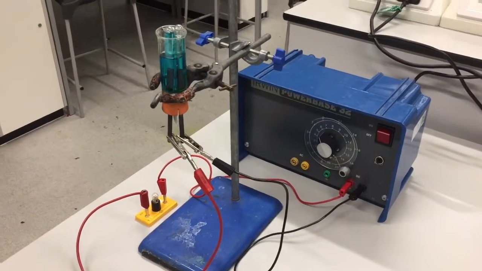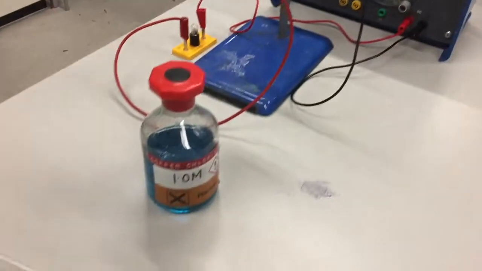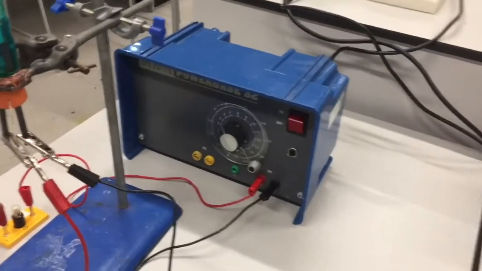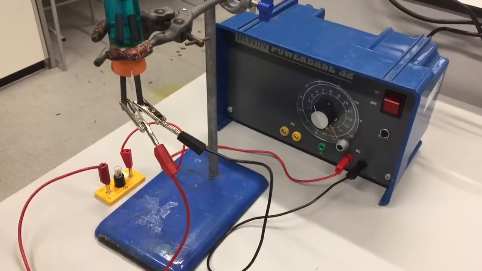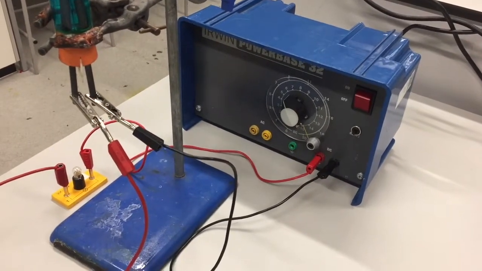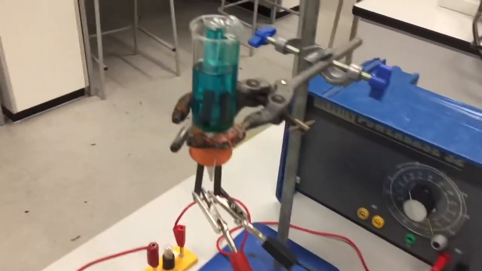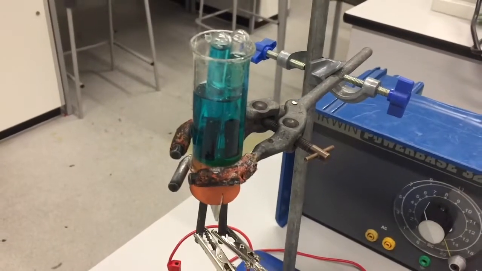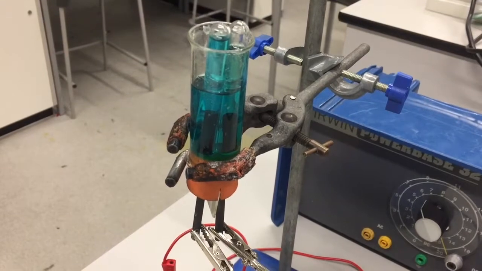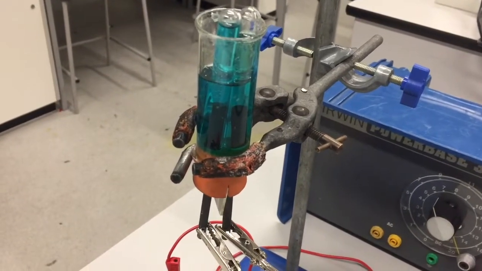So in the first case, we've got the most simple one here. This is copper chloride. And just to take us through the basic circuit, there are different ways to do this, but we've got a power pack on 6 volts. You can use batteries, but I think power packs are much easier. We've got an electrolysis cell. This is a particularly good one, but you can just use beakers with a piece of cardboard to hold the electrodes. Upside down test tubes are fine.